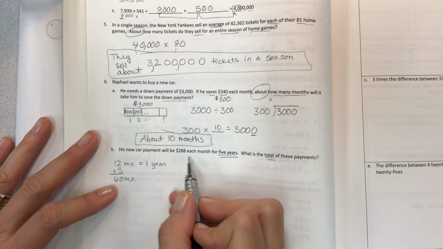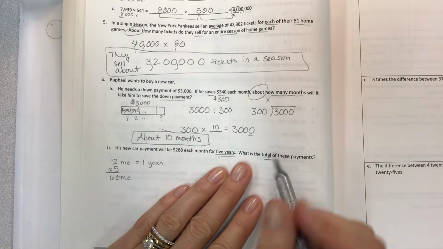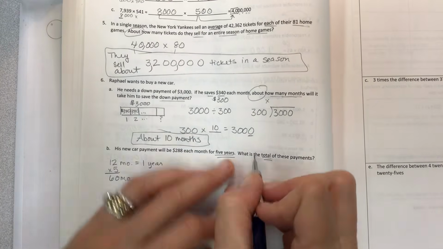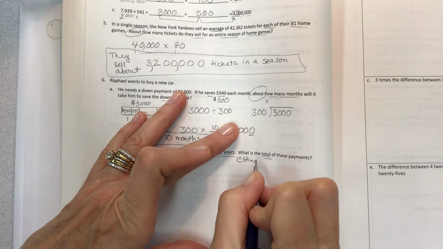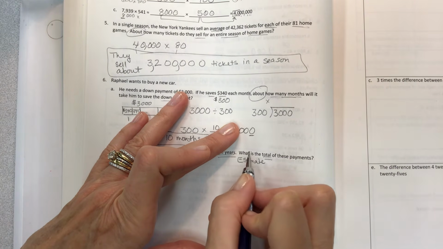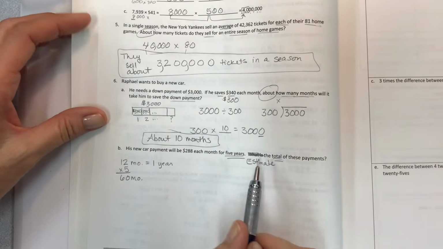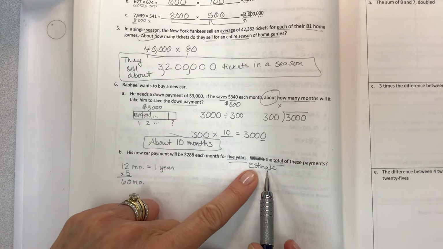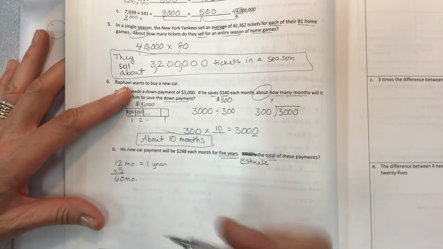Okay, so it's going to be $288 for 5 years. In my book here, this one I think is older. I think in your book, it's going to say estimate, not what is, but estimate the total of these payments, because I think they have a typo in my old books, but in the new books, this whole lesson is about estimating, so I'm just going to go with the estimated total because I'm pretty sure that's what the kids have now.